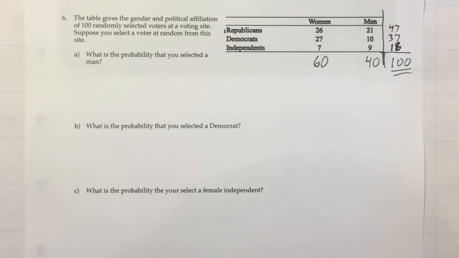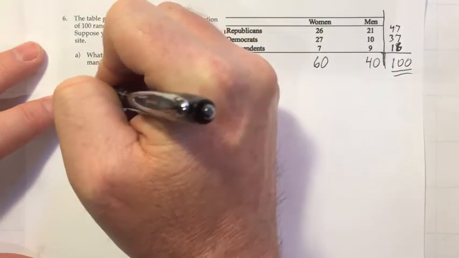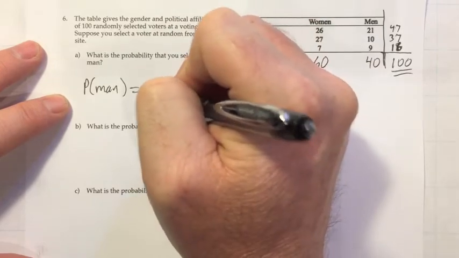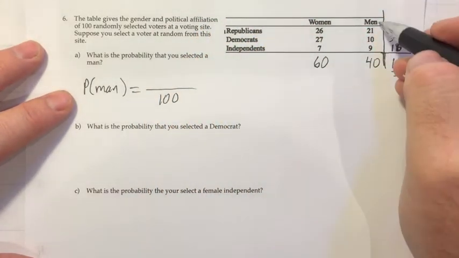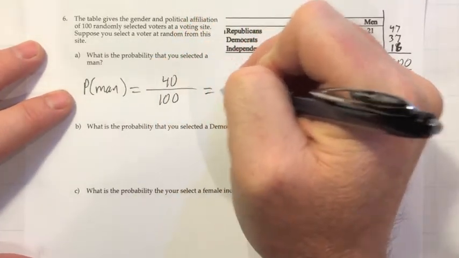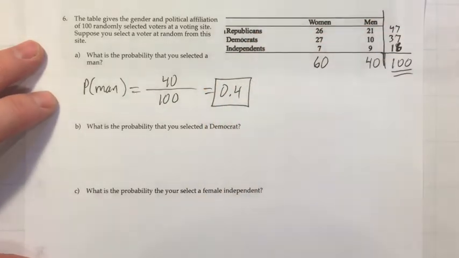All right, so what is the probability that you select a man? So the probability that it's a man. Well, there's no given on there, so we're going to use all the people in the table, which is 100. And then we're just going to count all the men in the table, so we want the total for men, which is 40. So 40 over 100, which if we went to a decimal, is exactly 0.4.